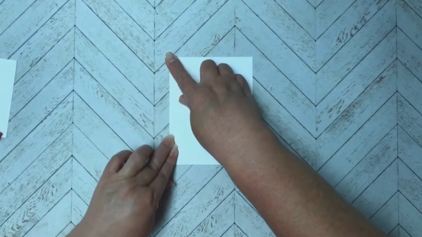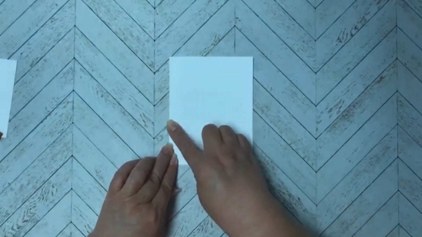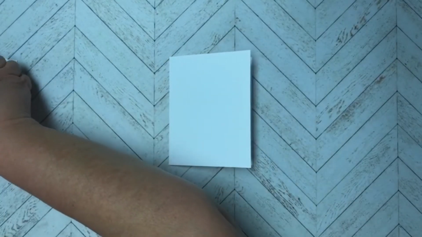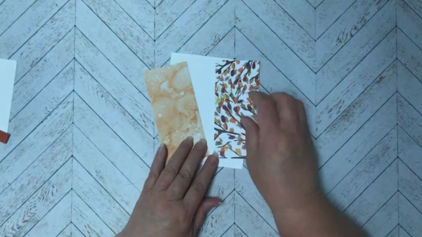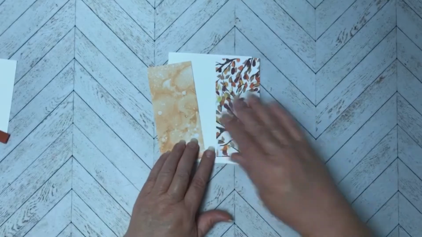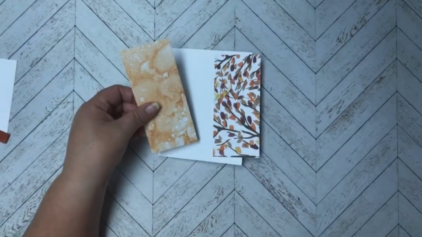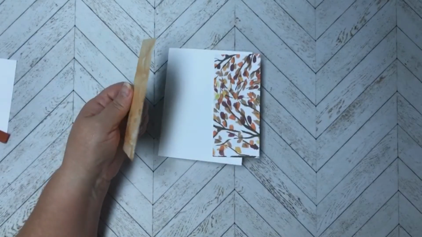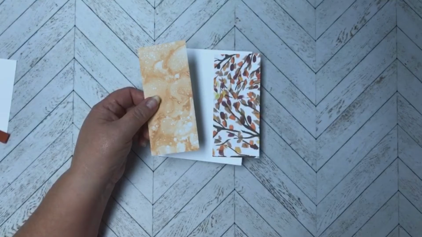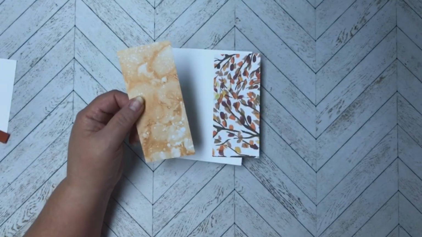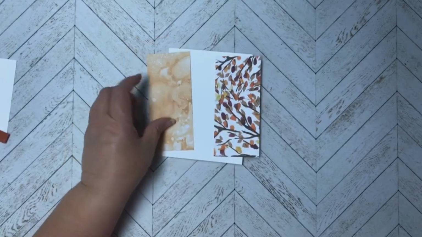Then the two designer series papers that we're going to use are these two designs, and they're from different paper packs. This one on the left is from the Expressions in Ink 12 by 12 designer series paper.